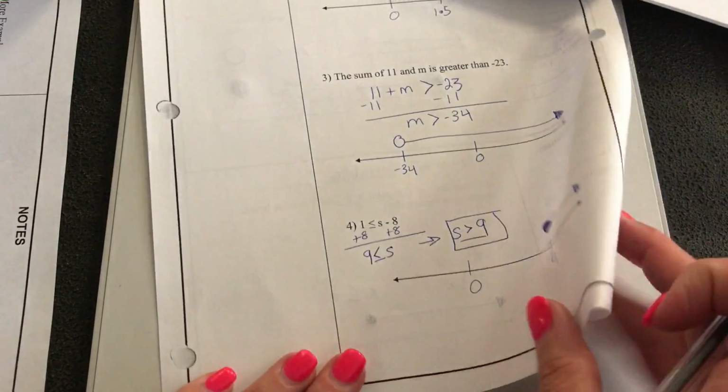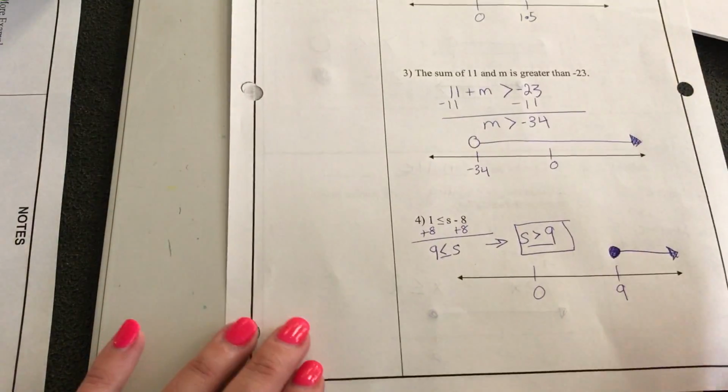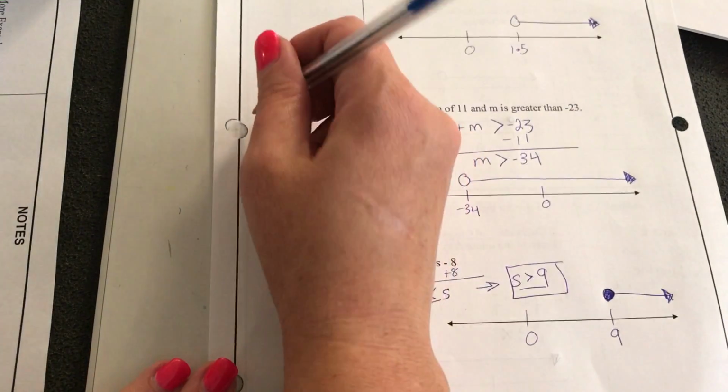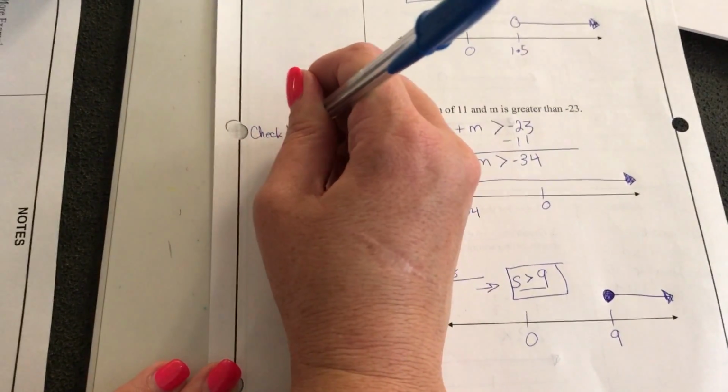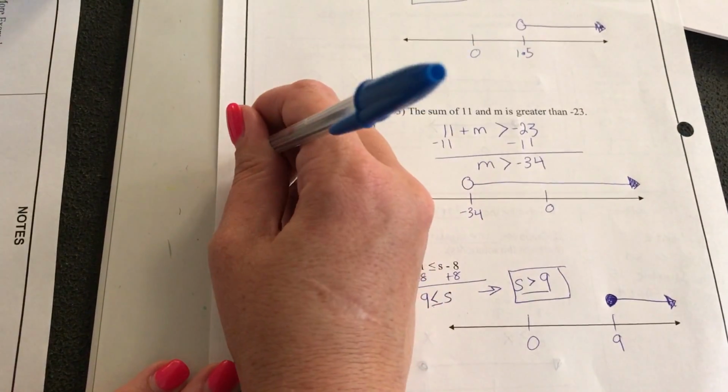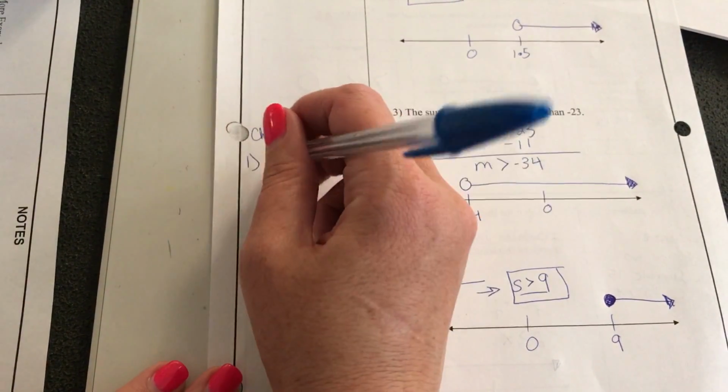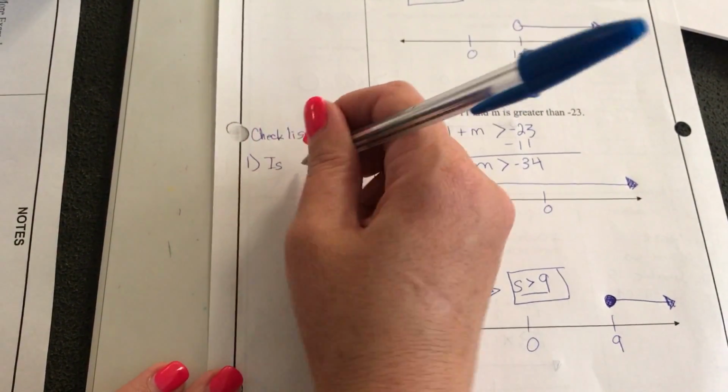Okay, here we go. I want you to write a little checklist right here. Number 1 is the variable on the left.